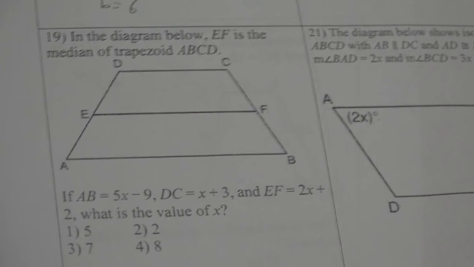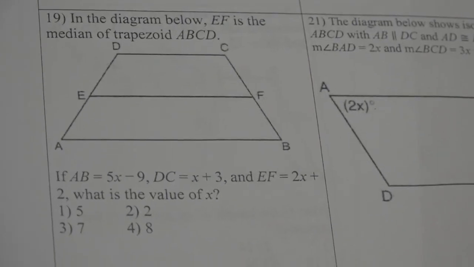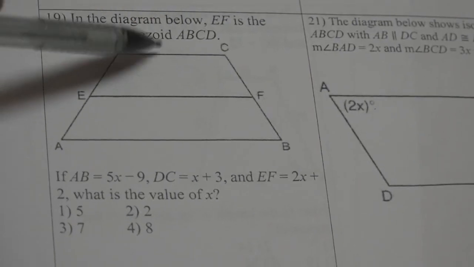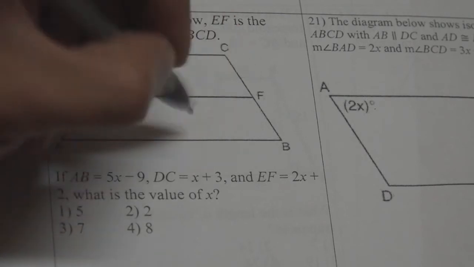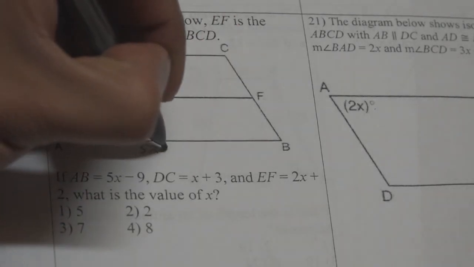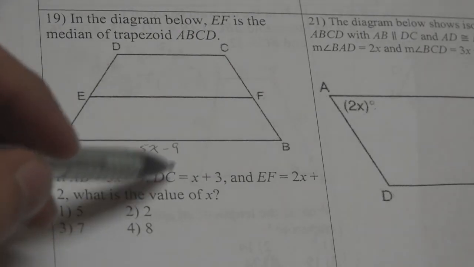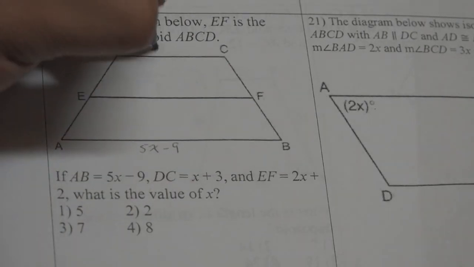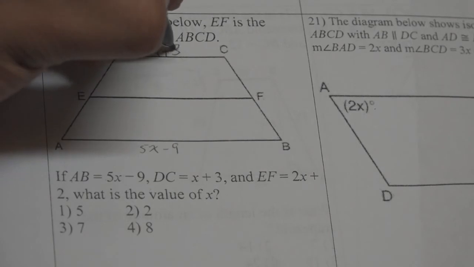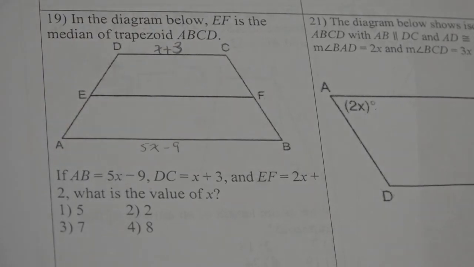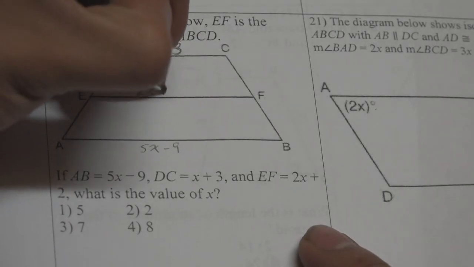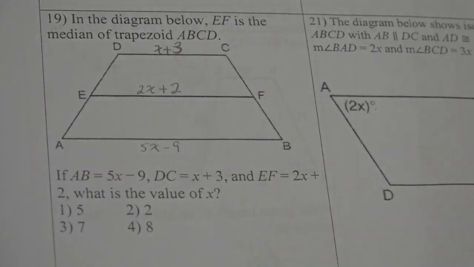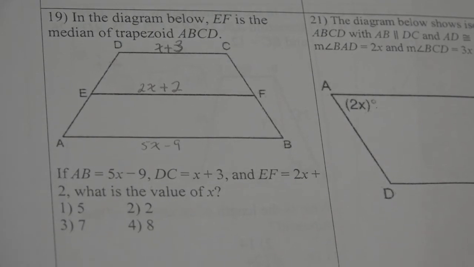Next problem. In the diagram below, EF is the median of trapezoid ABCD. AB is 5x minus 9, right here. DC is x plus 3. And EF is 2x plus 2. All right, so they want to know what is the value of x.